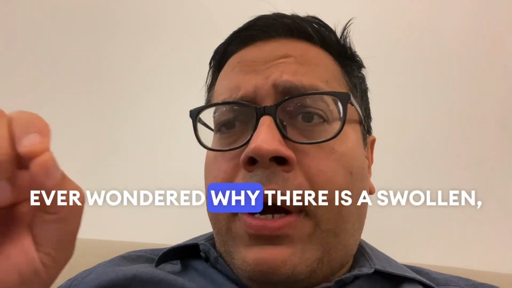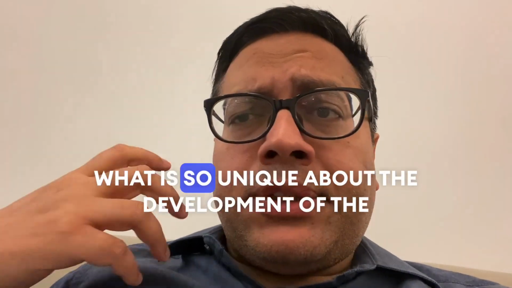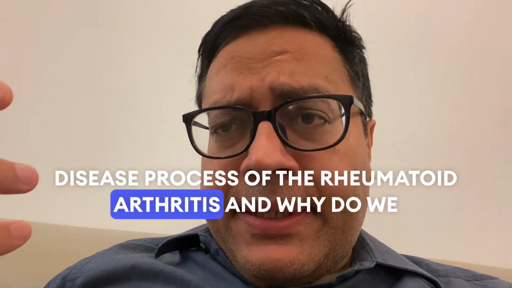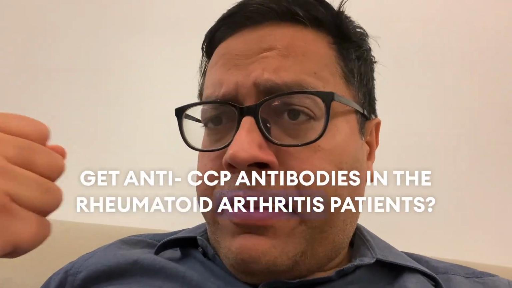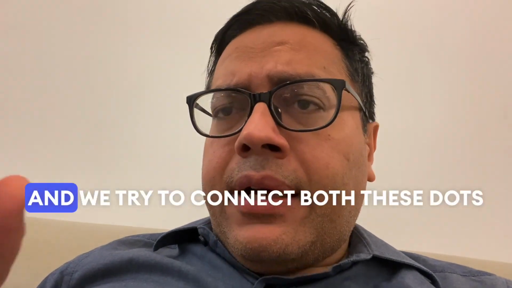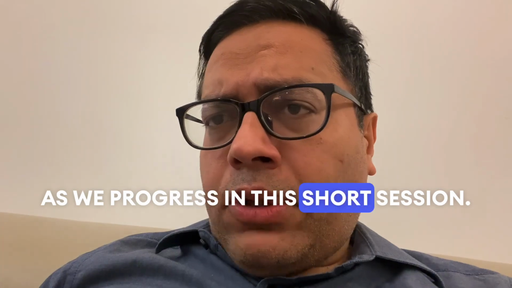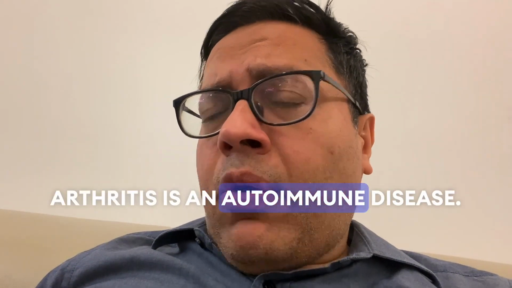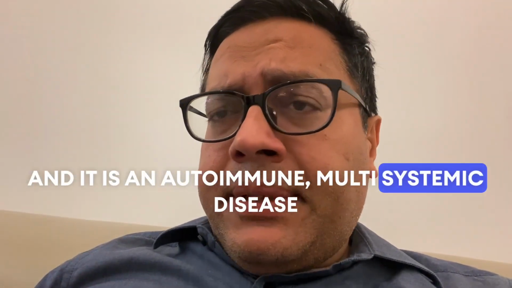Ever wondered why there is a swollen, painful joint as seen in rheumatoid arthritis? What is so unique about the development of the disease process of rheumatoid arthritis, and why do we get anti-CCP antibodies in the rheumatoid arthritis patient? The answers to both these questions are connected, and we try to connect both these dots as we progress in this short session.